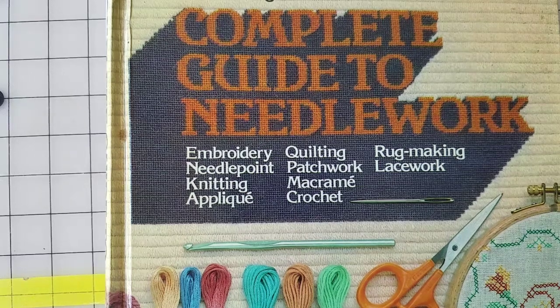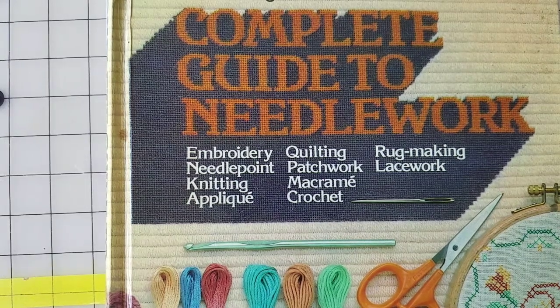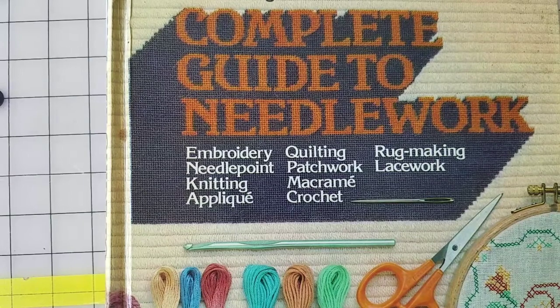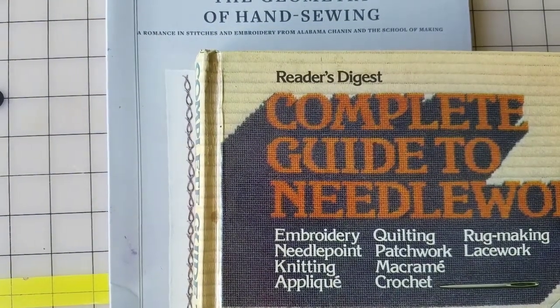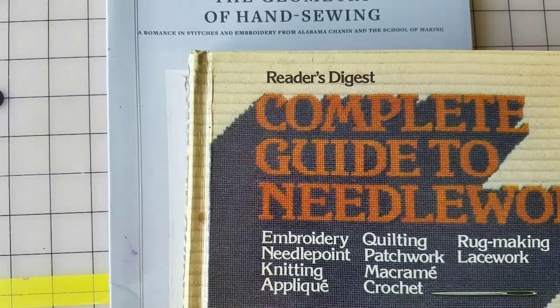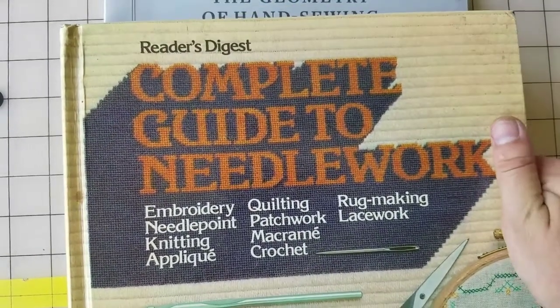So let's talk about resources for embroidery work. My favorite books, this one has been around for a long time.